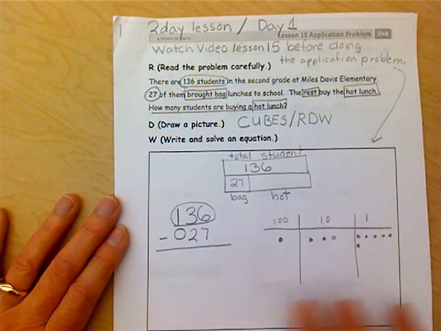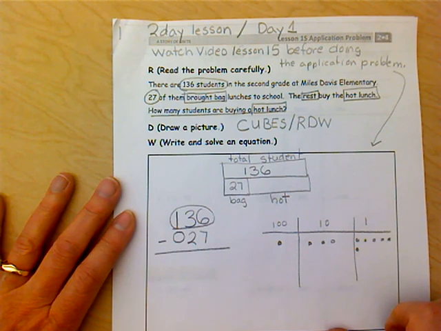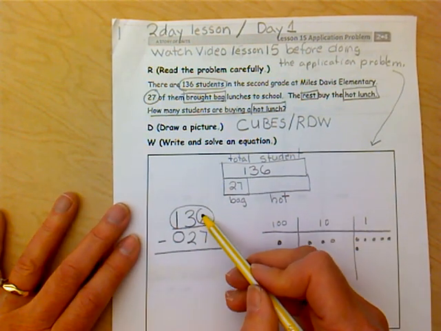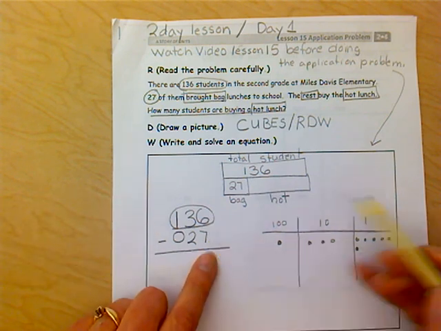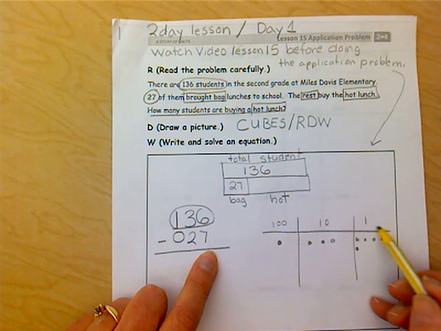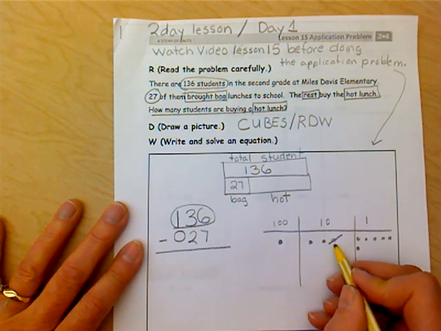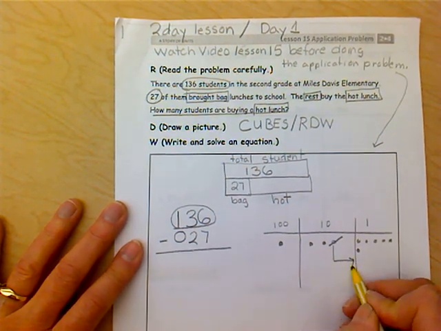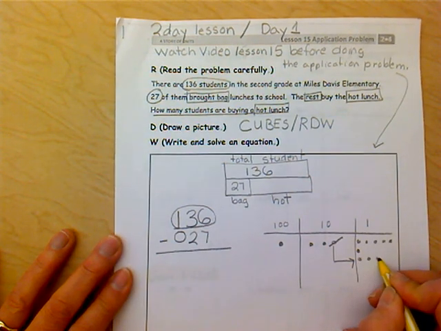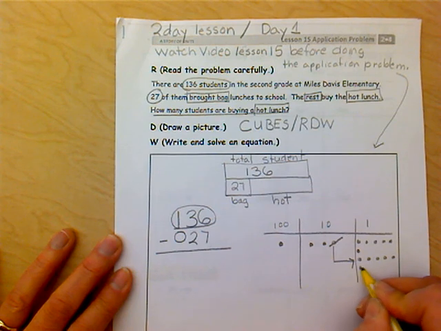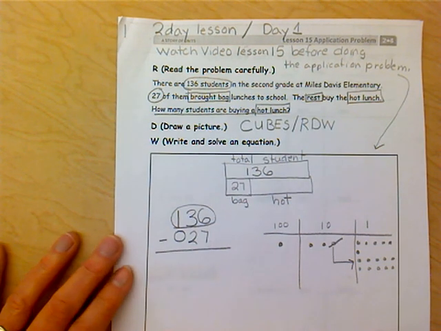All right, so I'm going to go back and think carefully about whether or not I have enough 1s and if I'm going to have to decompose. 6 1s take away 7 1s. Do I have enough to be able to take 7 1s away from my 6 1s? I do not, so I need to decompose. Here comes my decompose with a slash. I'm going to exchange or unbundle that for 1, 2, 3, 4, 5, 6, 7, 8, 9, 10. It's still 10, but it's represented as 10 1s.